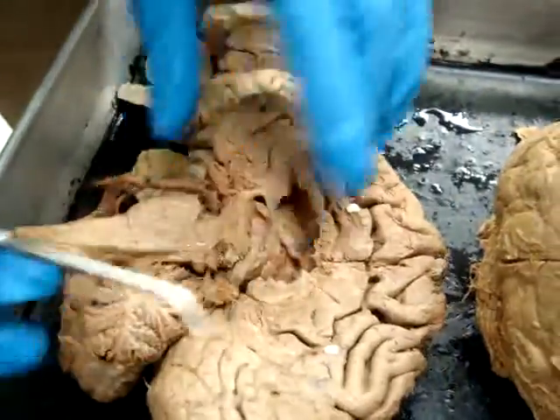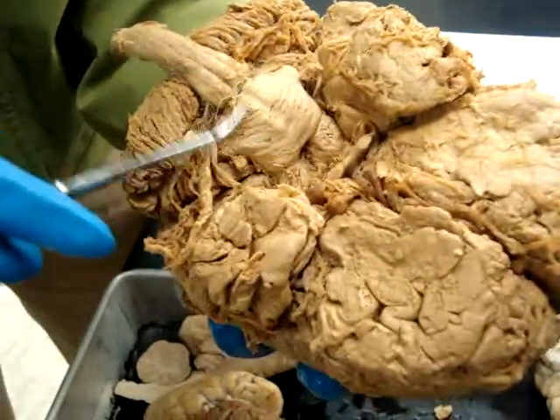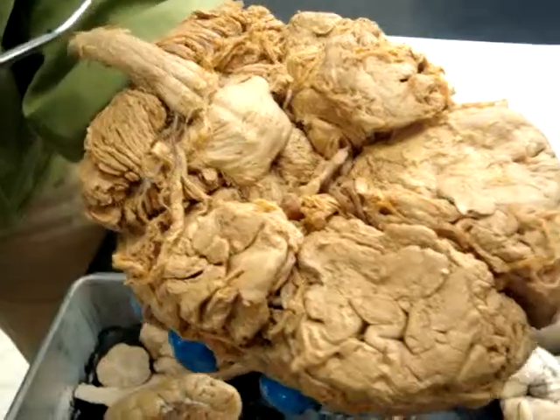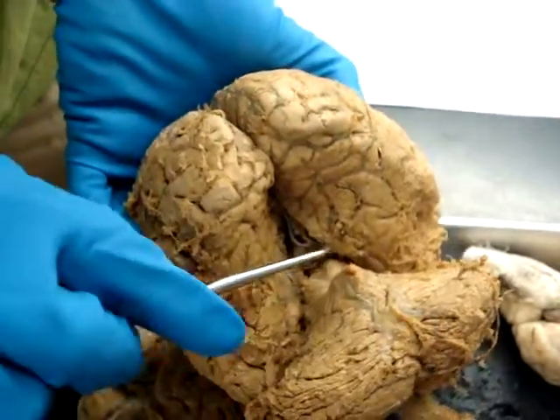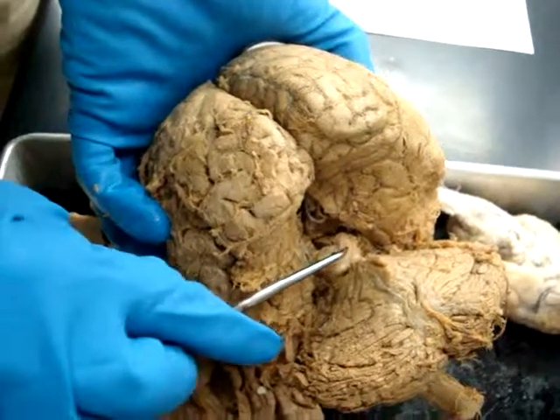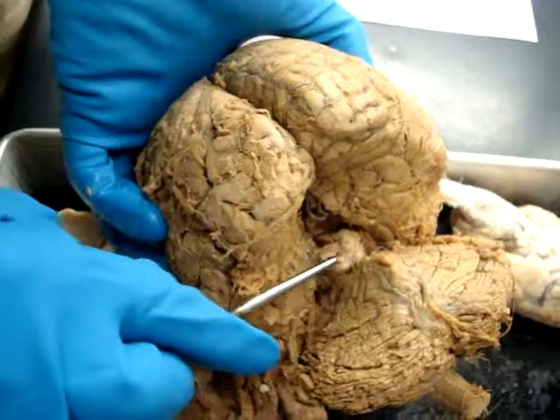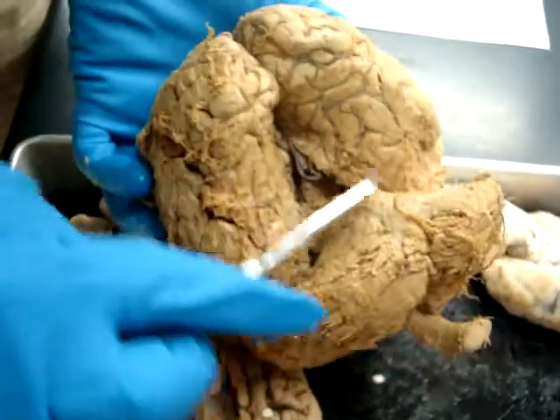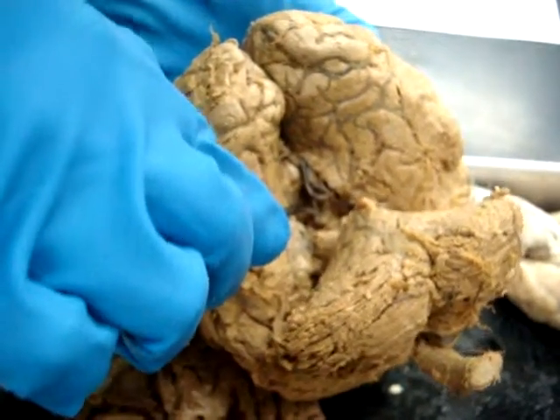Pons. This is pons right here, the bulbous part. The corpora quadrigemina. The corpora quadrigemina are these bodies here. Superior colliculi and the inferior colliculi. The superior colliculi are here, and the inferior colliculi are here. Pineal gland. The pineal gland is here inside. It's like that little pea thing.